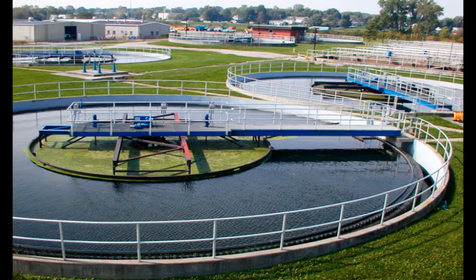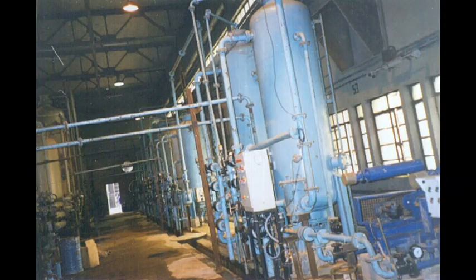After that, if it is used for drinking purpose, we pass it through the chlorination process, and after chlorination this water is supplied as drinking water.